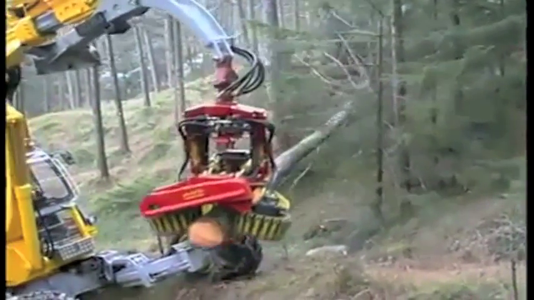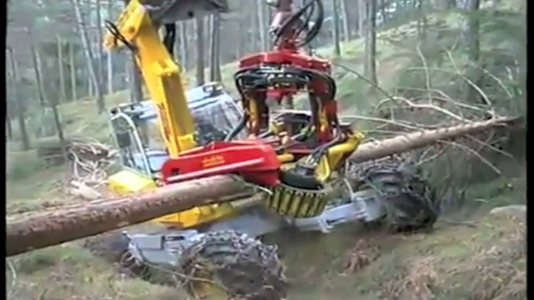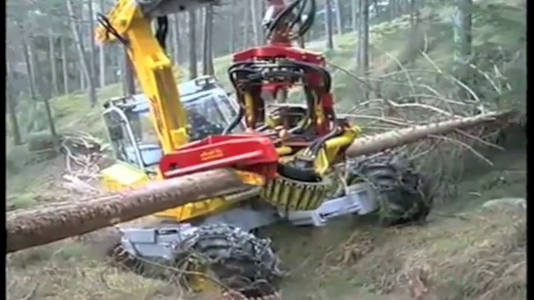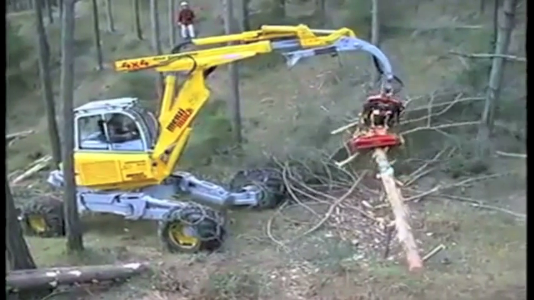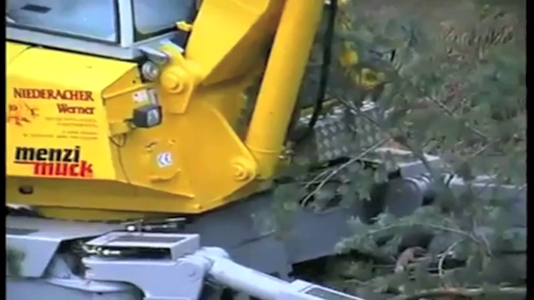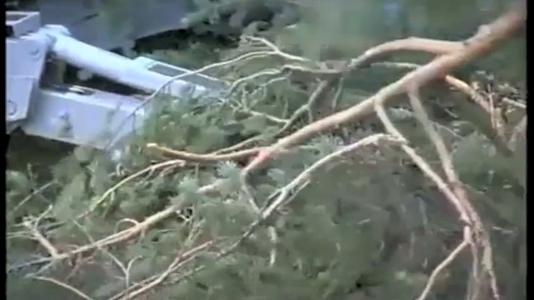Note the hidden chainsaw attachment that cuts the tree to the right length. This machine is an all-in-one, debarking, delimbing and trimming at the same time. Also note the size of the structure of the machine, as well as the tires and the actual sheer size of it.